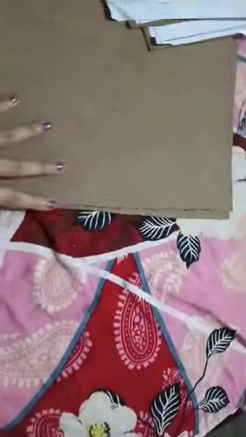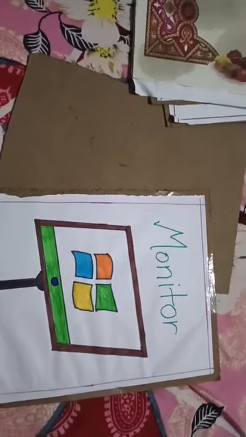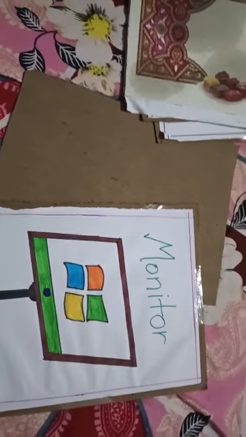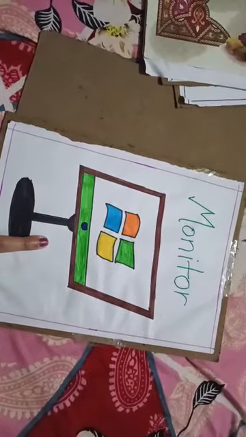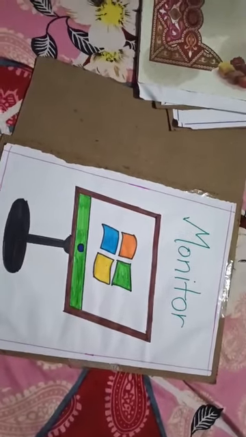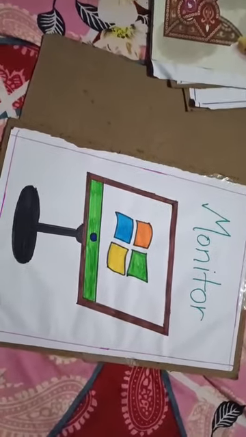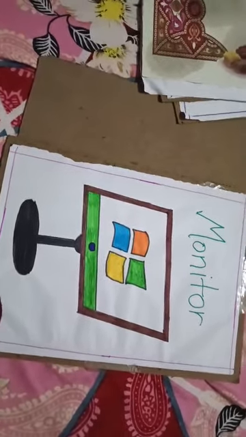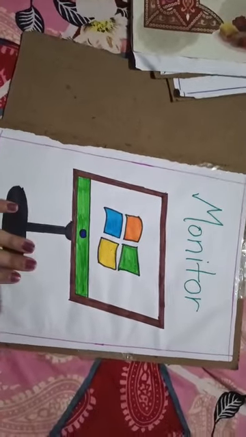Okay. Now the next one. This is a monitor. Yes, monitor. I was talking about the screen now. In the computer lab or home, you all have seen a screen where we see things. You all have a TV. That is also a monitor. Monitor is the output screen. It is used for display. Okay?